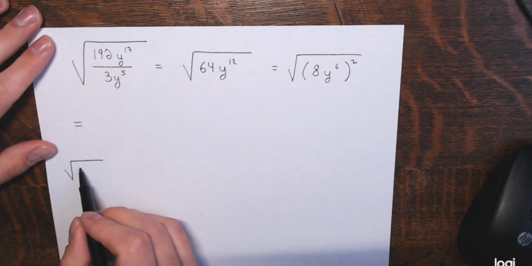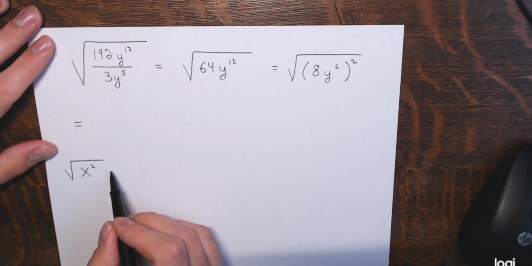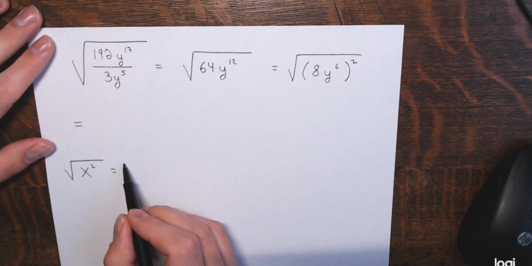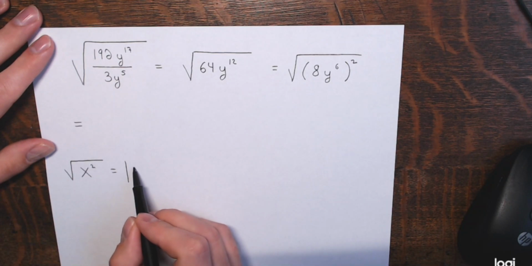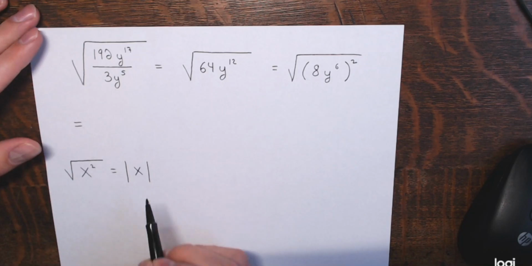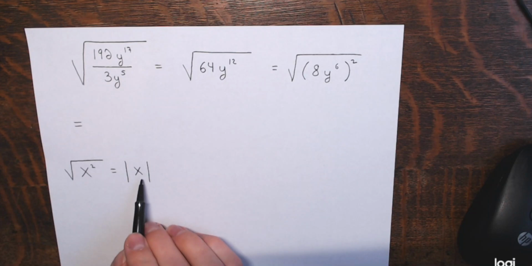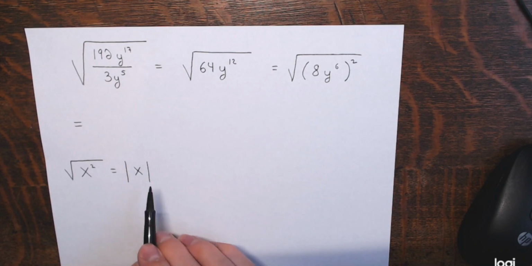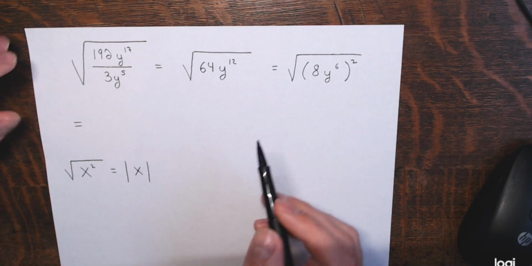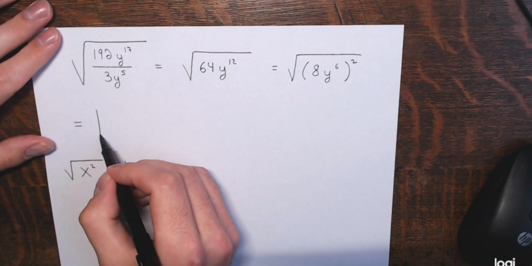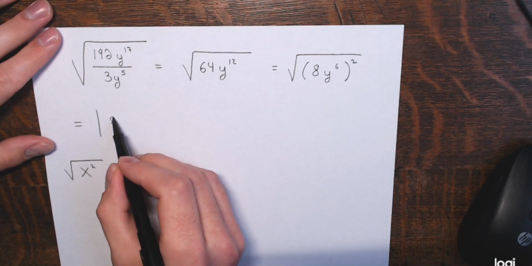some expression squared is technically supposed to be the absolute value of that expression, because this is the principal square root symbol. The results should be non-negative, thus the absolute values around it. So technically this should be the absolute value of 8y to the 6th.